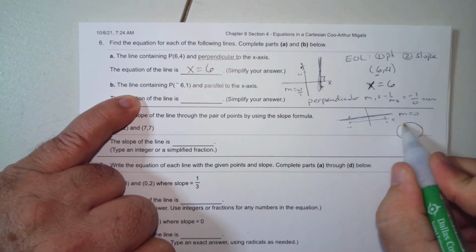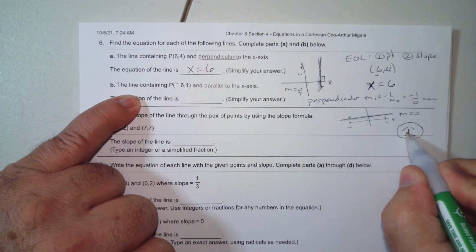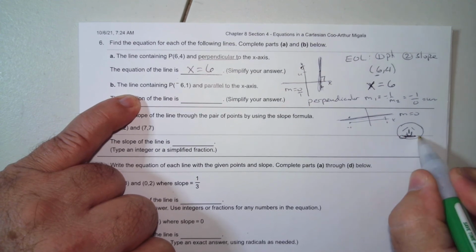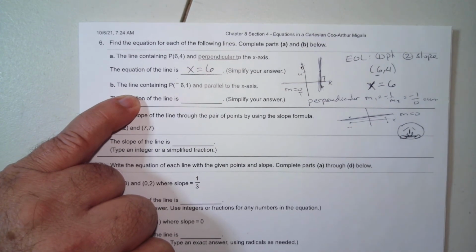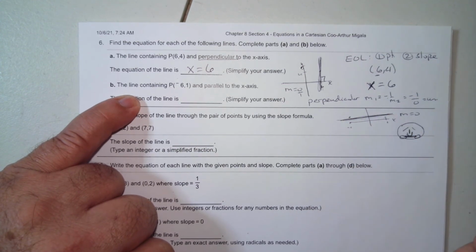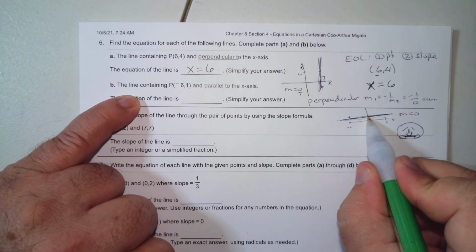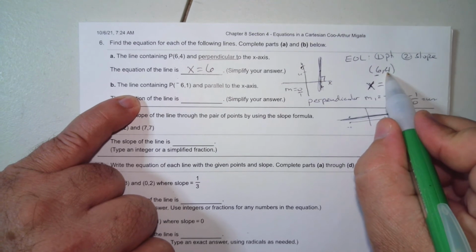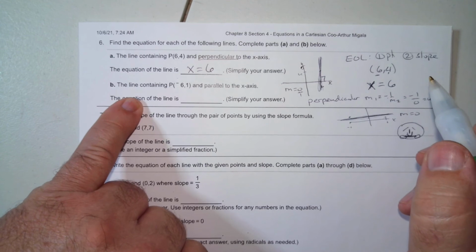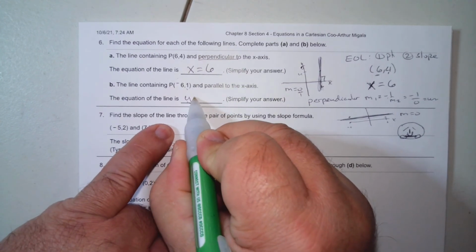Remember from the notes, if the line goes up and down, the slope is undefined. If the line's horizontal, the slope is 0. Since it's parallel to the x-axis, it never touches the x-axis, only the y-axis, so the equation is only the y value. So the answer is y equals 1.